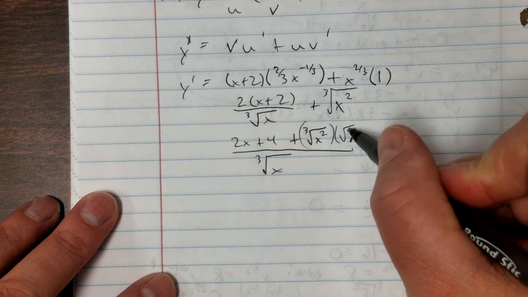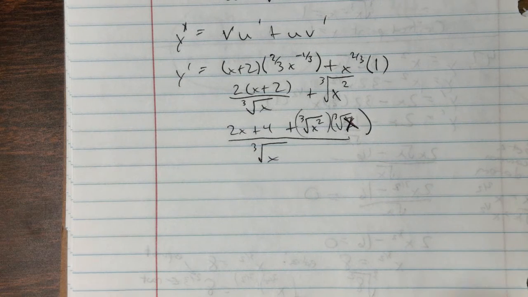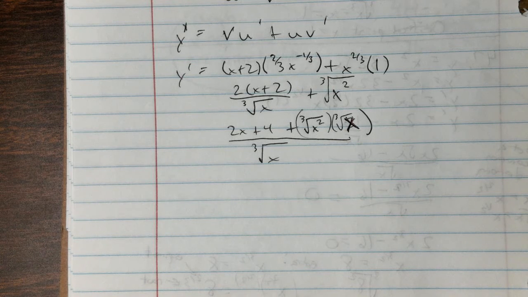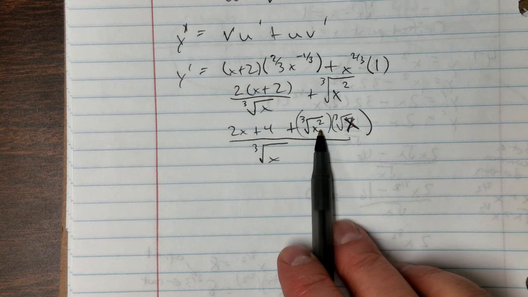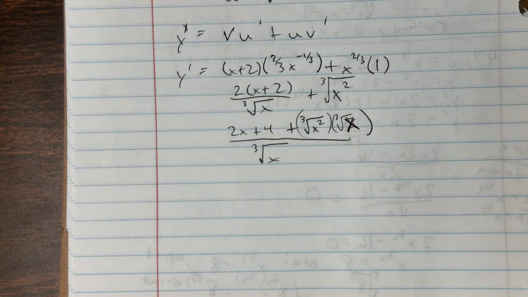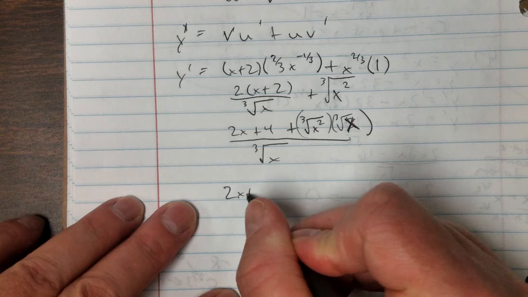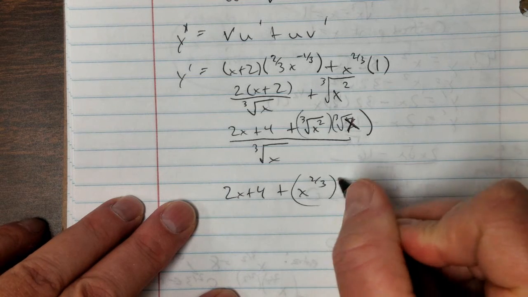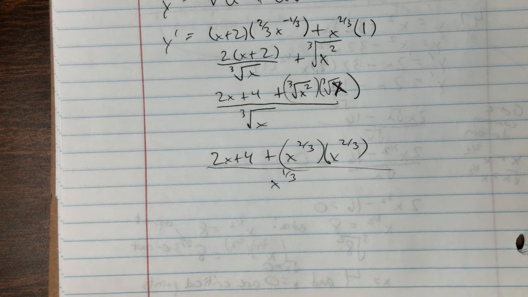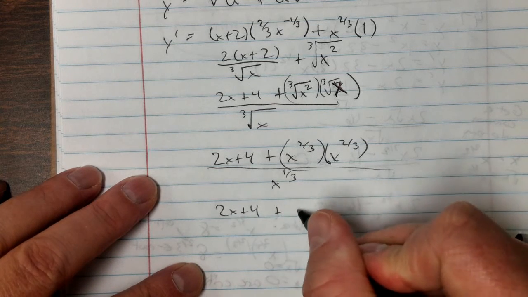So we have that exact same term, and then we're multiplying by this to get a common denominator. That looks in a weird form, so I'm going to change this to x to the 2/3 times x to the 2/3. And I think if you do that, that's going to help you a little bit. So we have like bases, so you add your exponents. And so we get 2x plus 4 plus x to the 4/3.